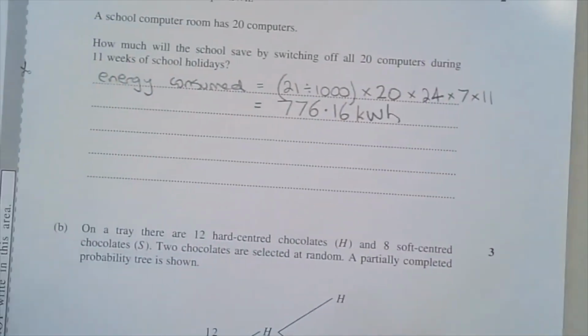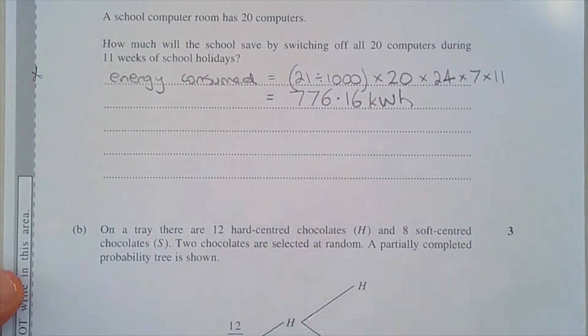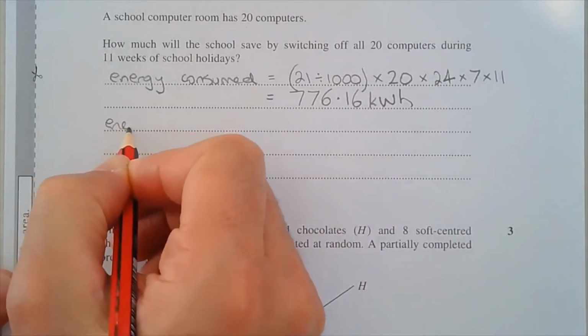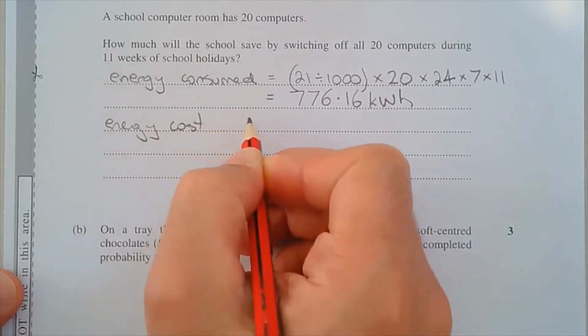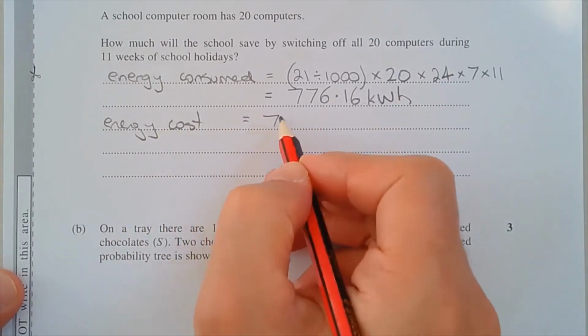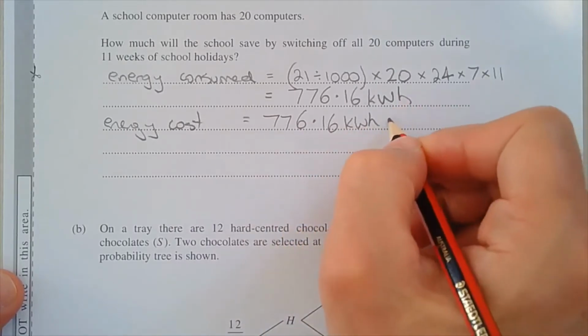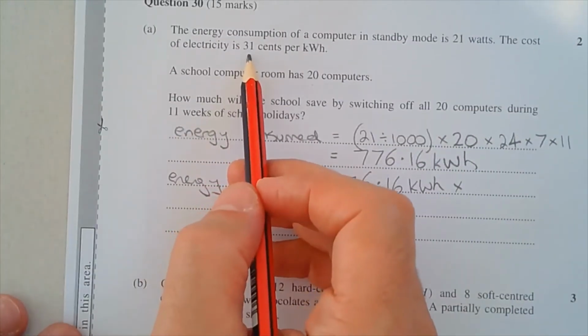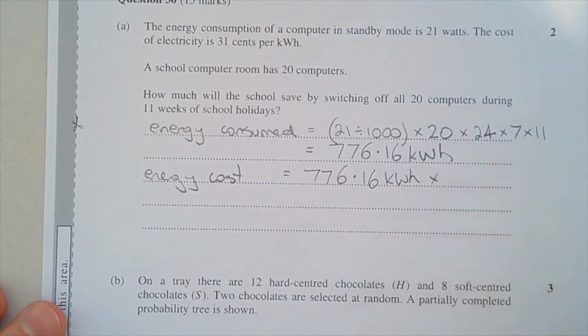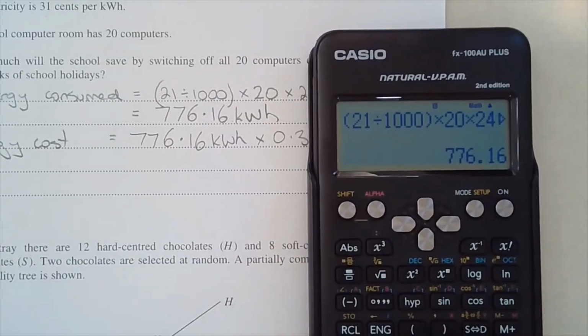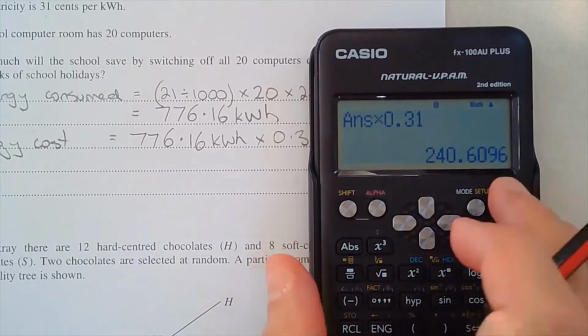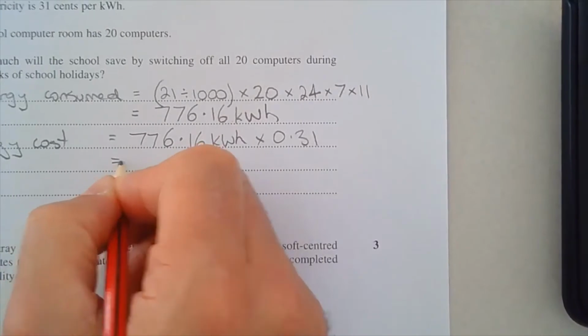We just need to convert that into an actual cost though. So the actual energy cost, okay, is the energy consumed, 776.16 kilowatt hours, and then multiply it by the cost per kilowatt hour, which is 31 cents, or in dollars, 0.31. Okay, so we can take our last answer, so just multiply by 0.31, and we have $240.61 saved.